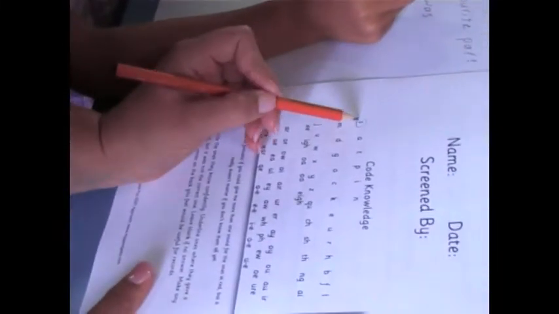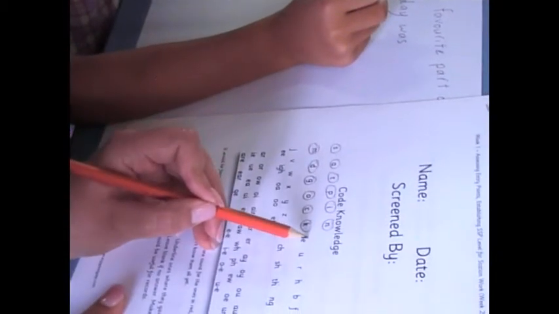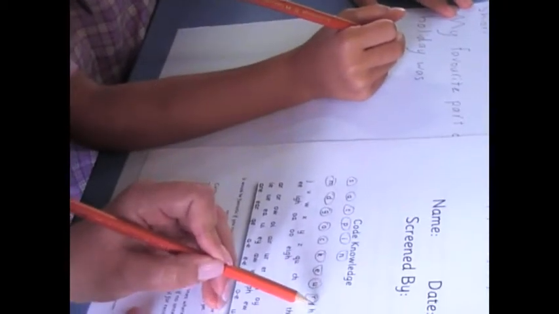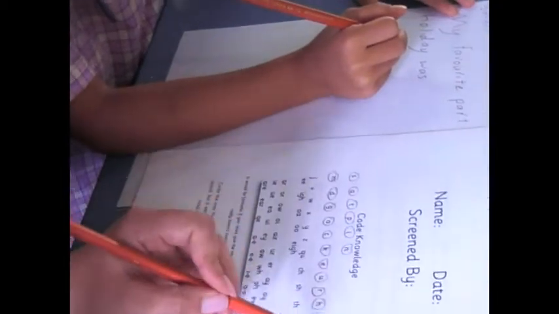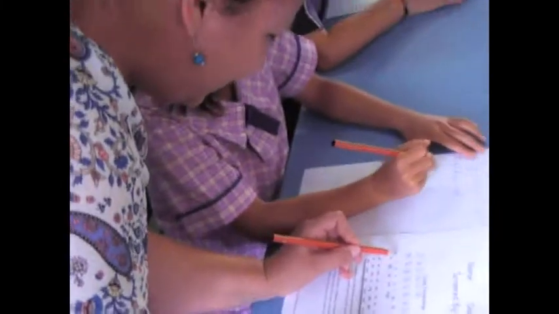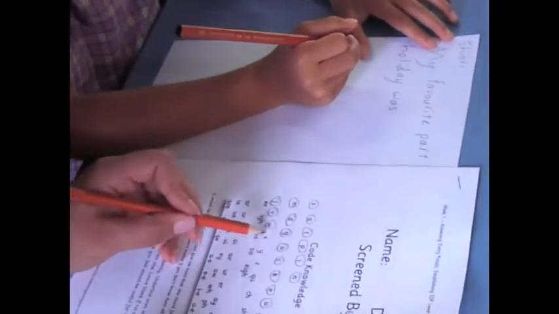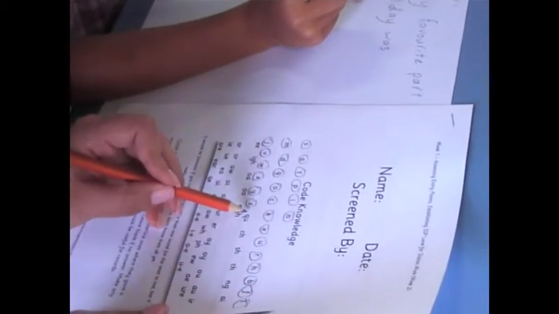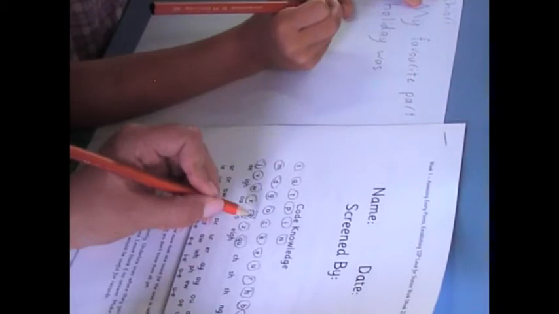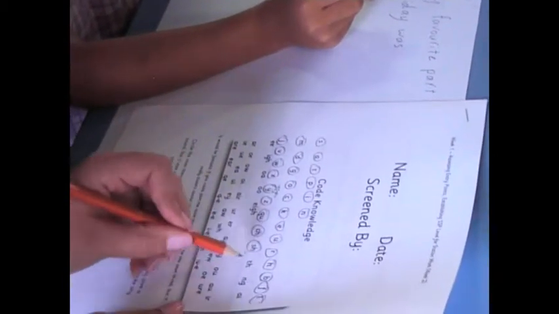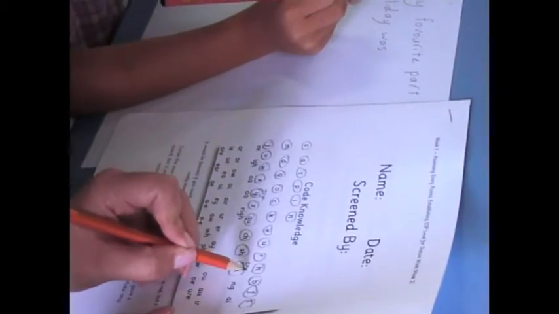So what do you think this one is? If you're not sure, just say pass.